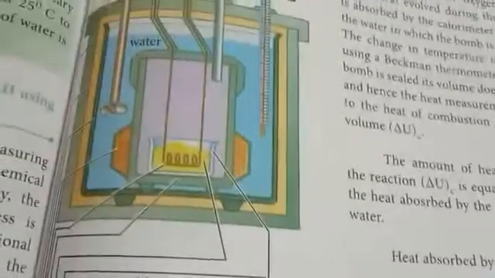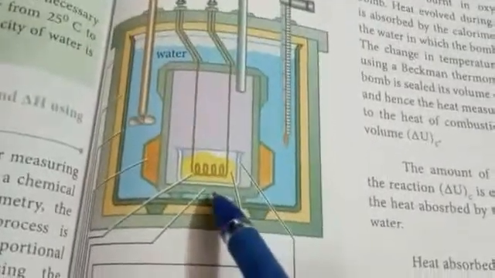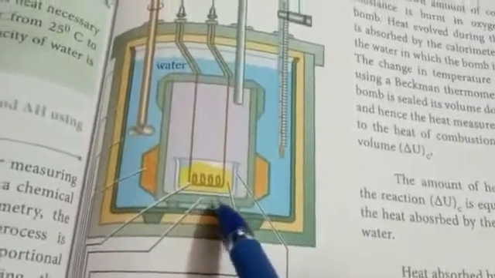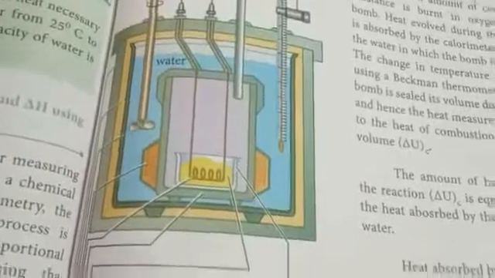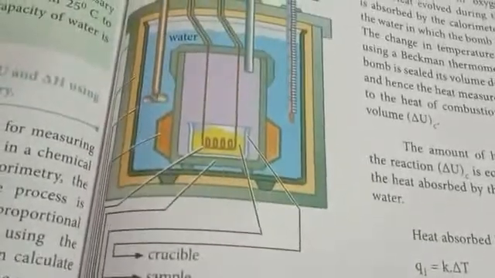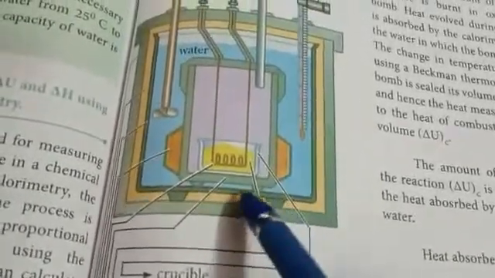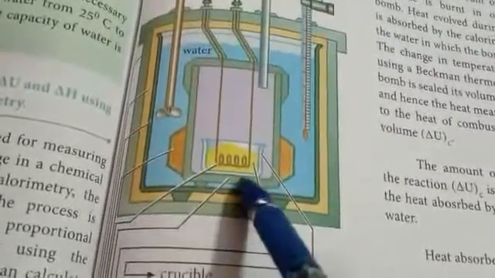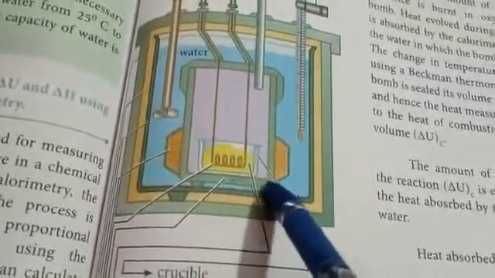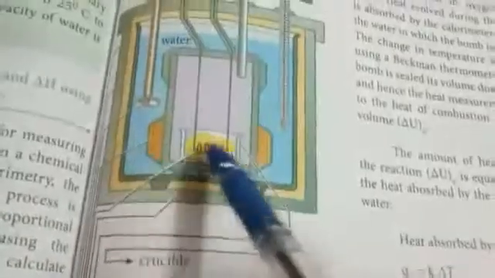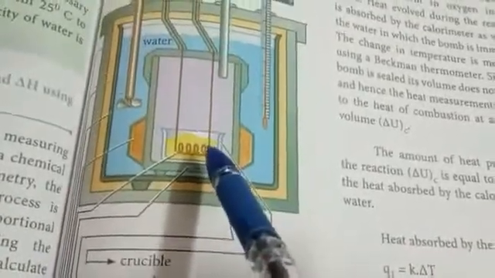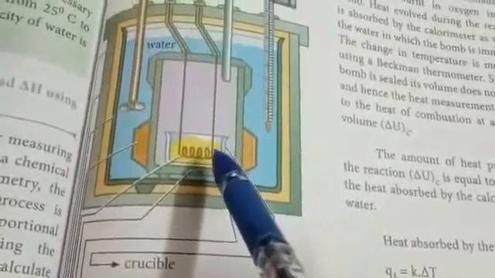The inner vessel of the bomb is made of strong steel. That is the steel bomb. The cover fits tightly onto the vessel, fixed with screws.